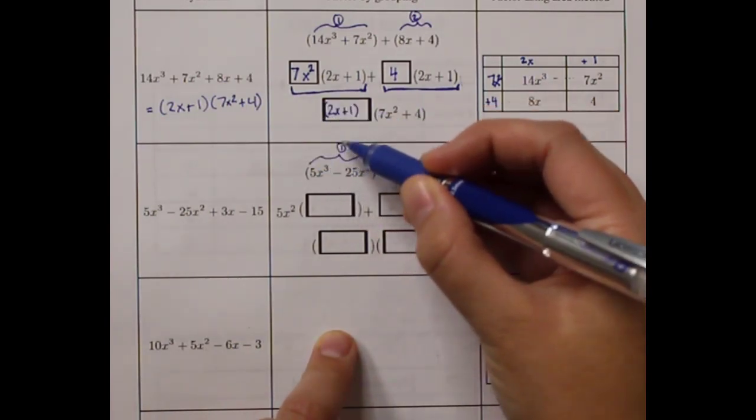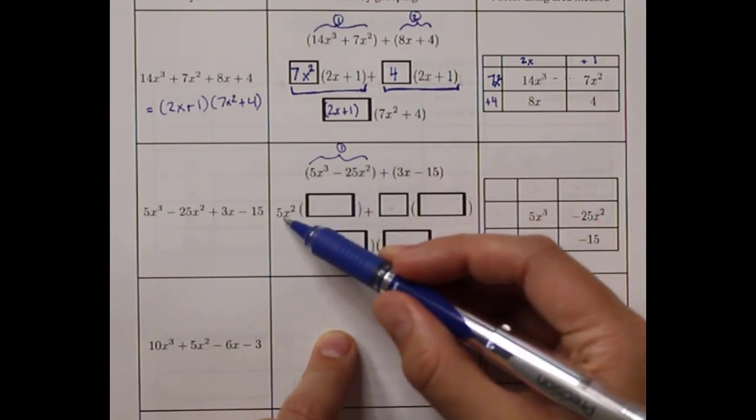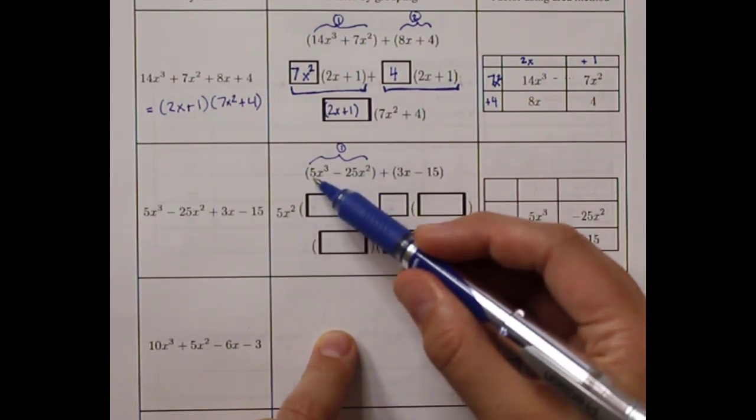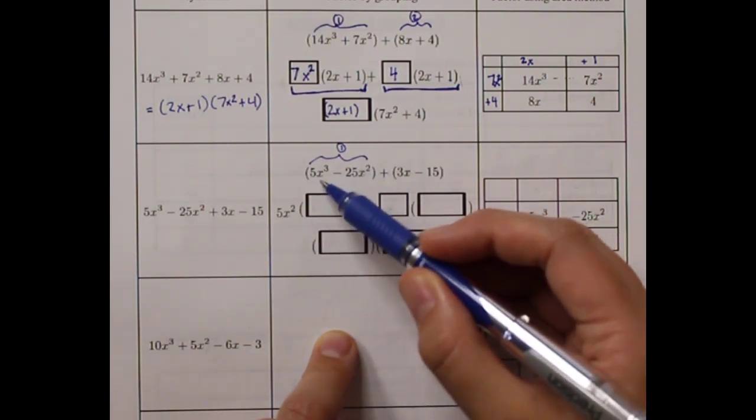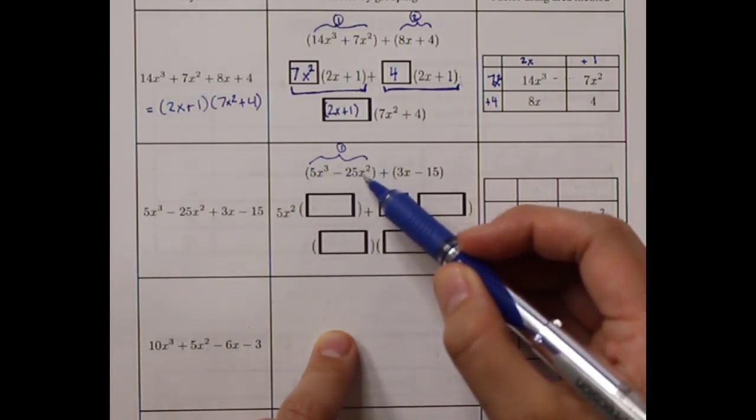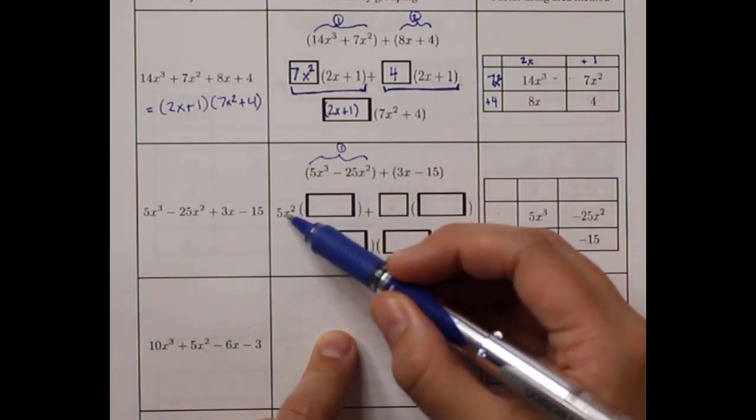The 2 terms. And it's already done for us, but let's just talk about it. 5 goes into 5 and 5 goes into negative 25. So they share a 5. X squared goes into x cubed as well as x squared. So they share an x squared.